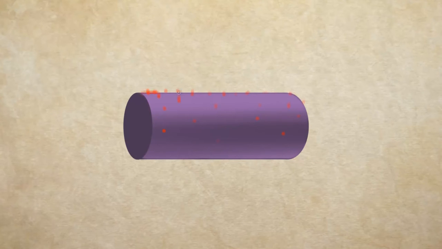So it's just going to get more red around the edge. So that's some information about outlines.